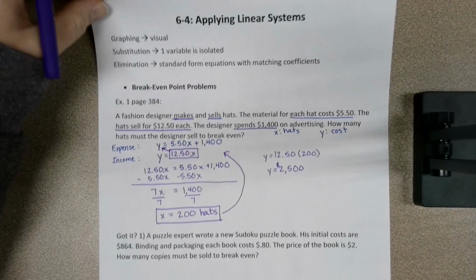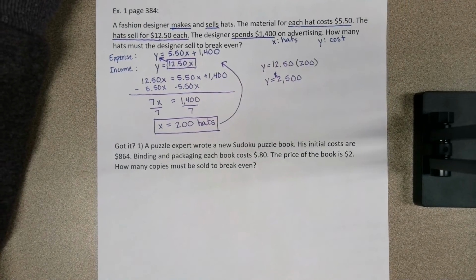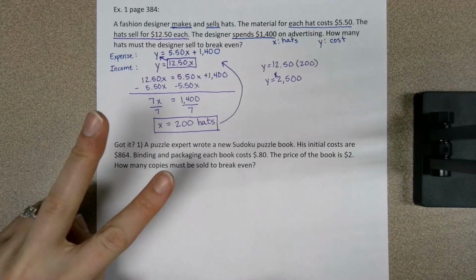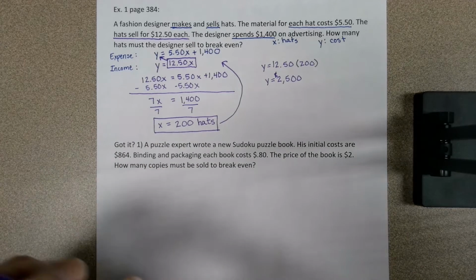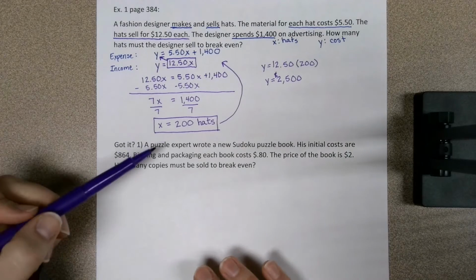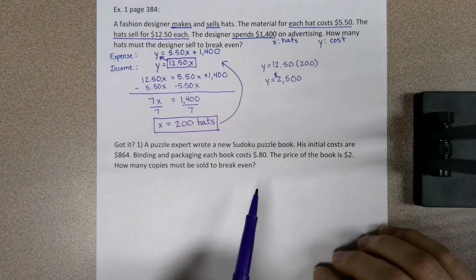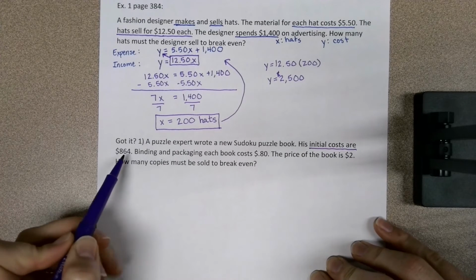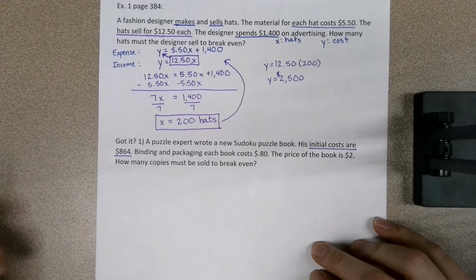Let's try the next example. This time we're talking about puzzles. Again, we need two equations because we're solving systems of linear equations. A puzzle expert wrote a new Sudoku puzzle book. His initial costs are $864.